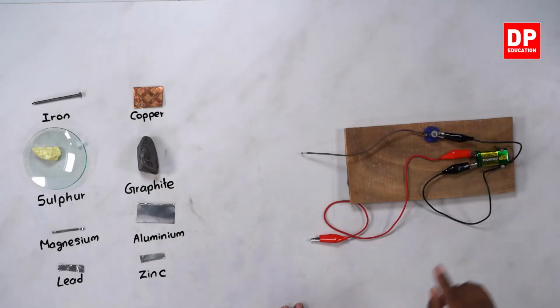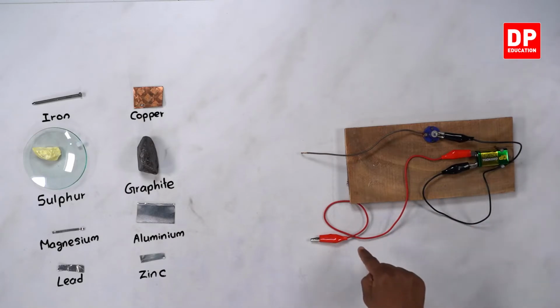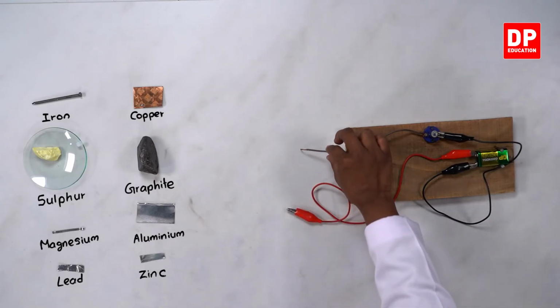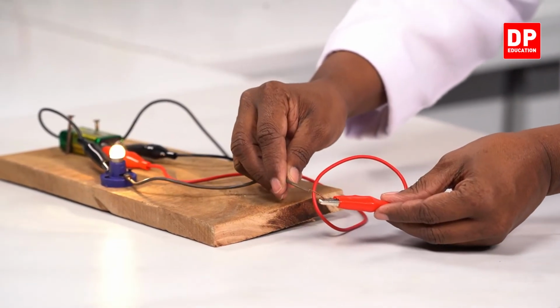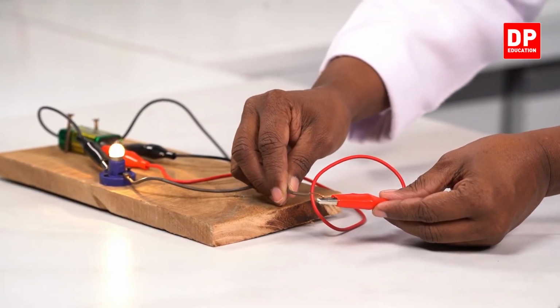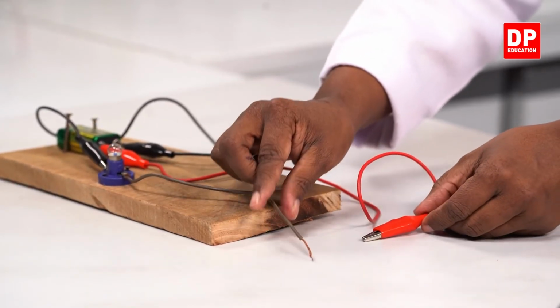So then we have the power supply, that's the 9-volt battery there, and the wires have been connected. Here you can see I have the two open ends. When I connect the two ends together, you can see the bulb light. That means current is flowing through the circuit.